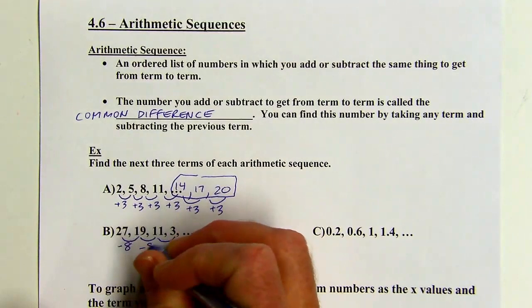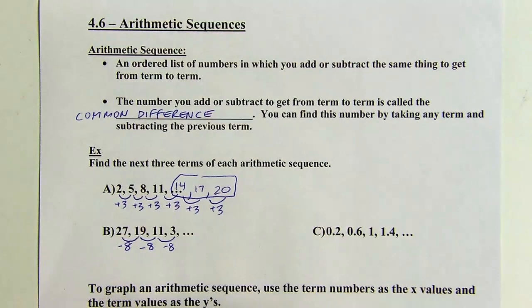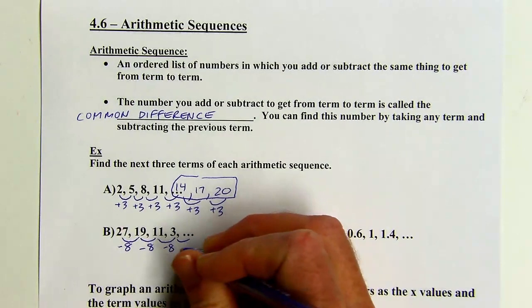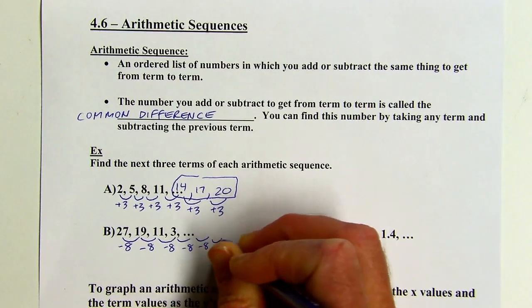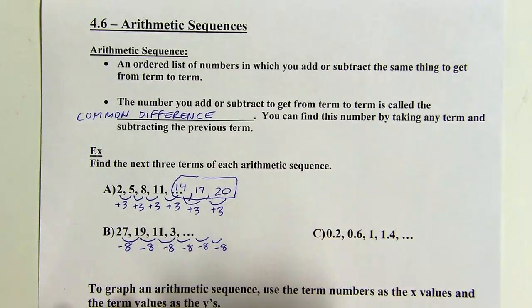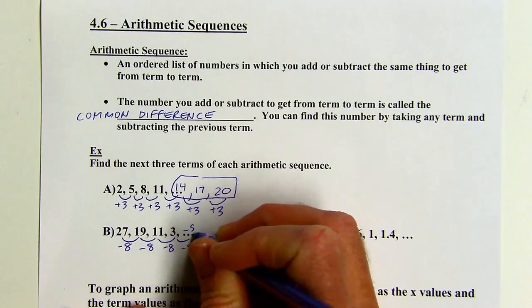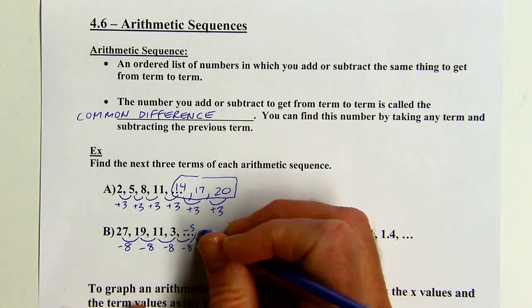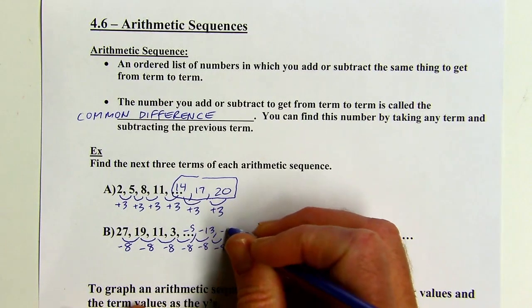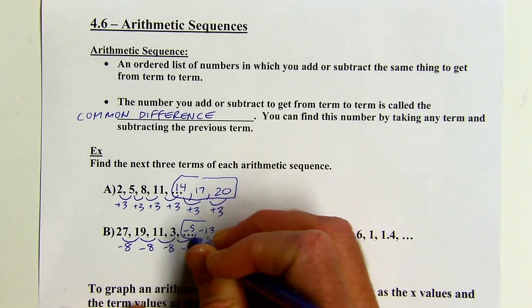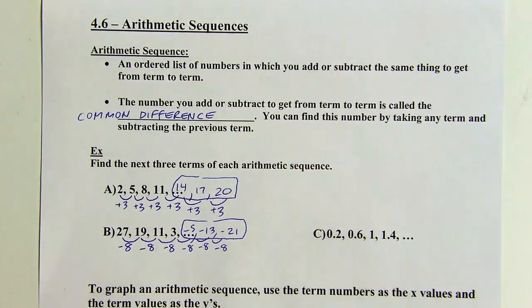And then we're going to keep getting negative 8, so I'm just going to subtract 8 three more times to get the next three terms. So 3 minus 8 would be negative 5, and then negative 5 minus 8 would be negative 13, and negative 13 minus 8 would be negative 21. So there's my next three terms there, okay?